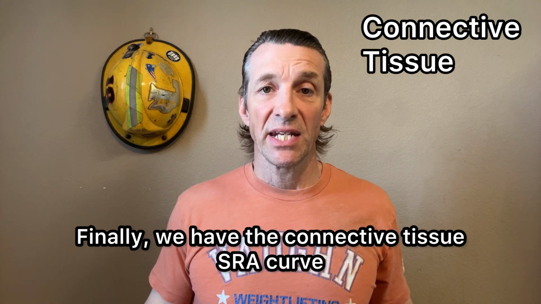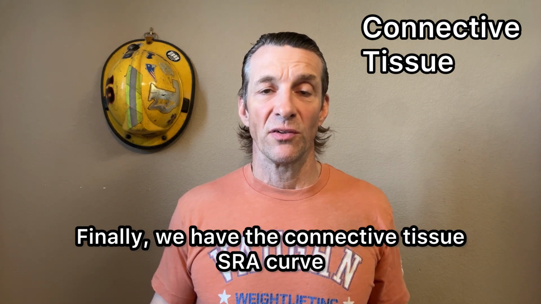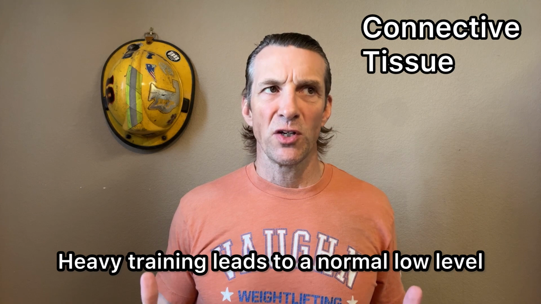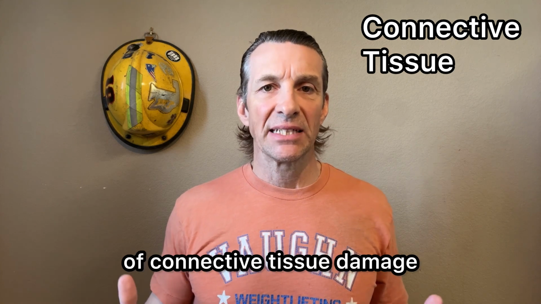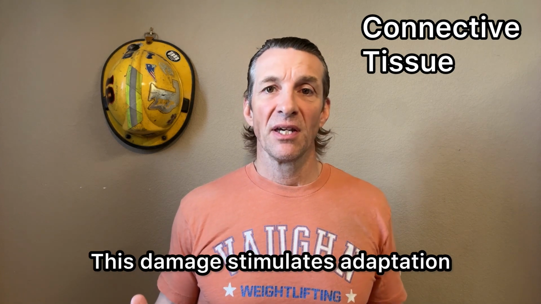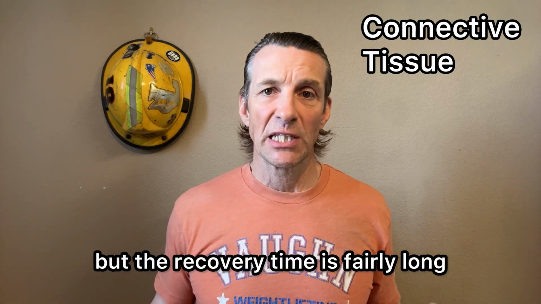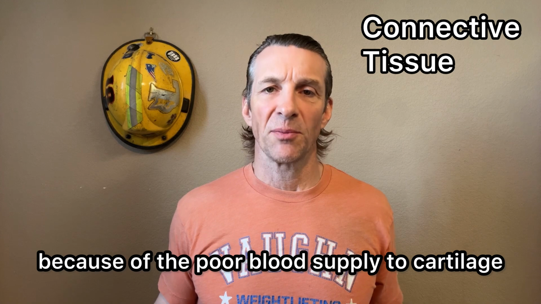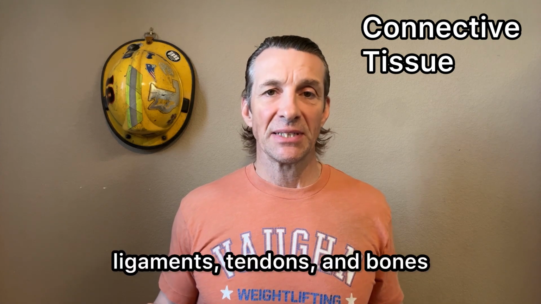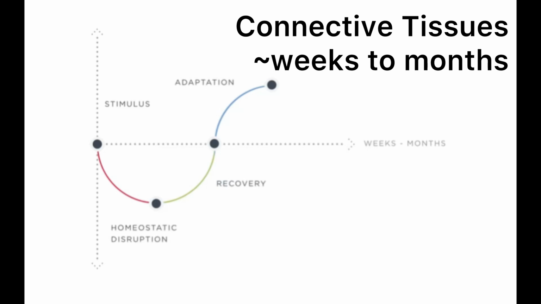Finally, we have the connective tissue SRA curve. Heavy training leads to a normal low level of connective tissue damage. This damage stimulates adaptation, but the recovery time is fairly long because of the poor blood supply to cartilage, ligaments, tendons, and bones. We can see from the graph that even after appropriate training stimulus, the process of fully healing and adapting connective tissues could take weeks or even months.